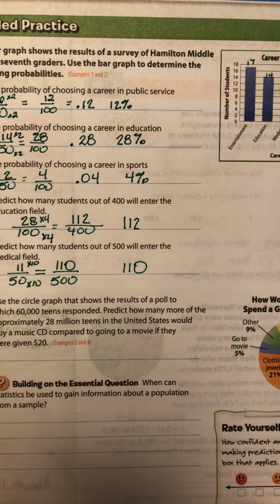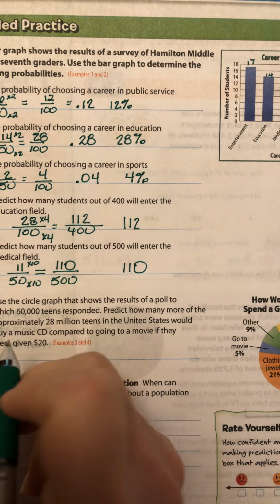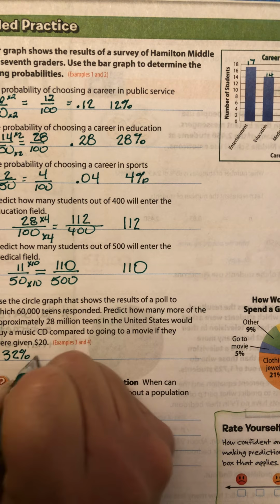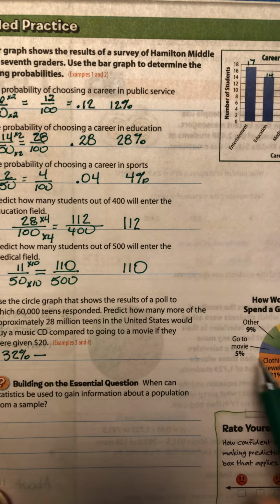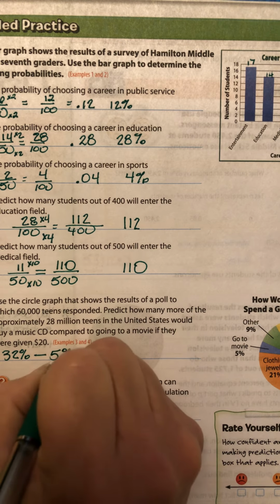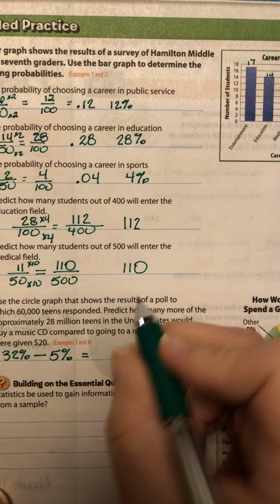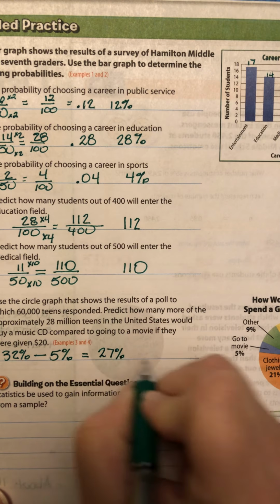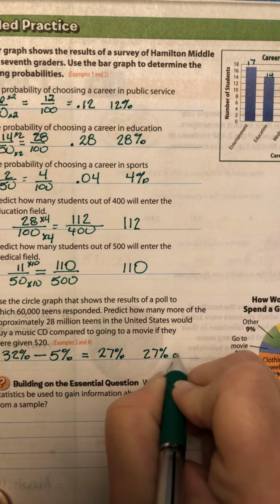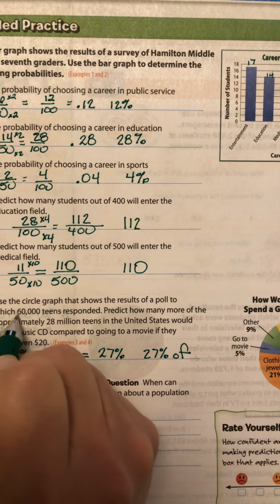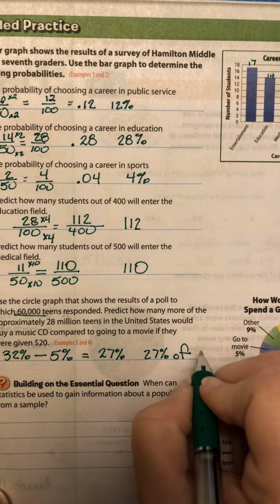Okay, we're going to use the circle graph. How many more would choose buying a music CD compared to going to the movies? So I'm going to take those 2 percents and I'm going to subtract. So I have 32%. And I'm going to take away 5%. 32 minus 5 gives me 27. So I need 27% of the 60,000.